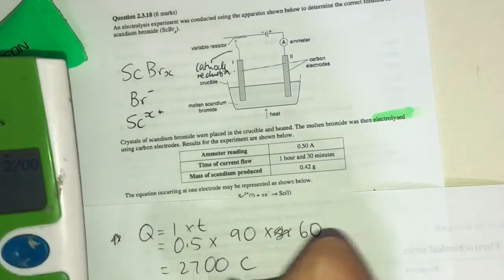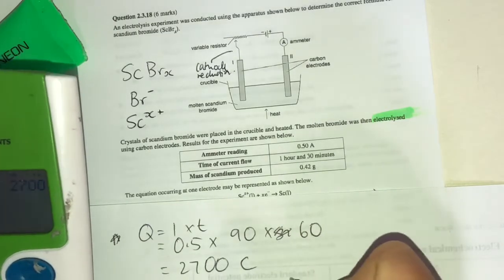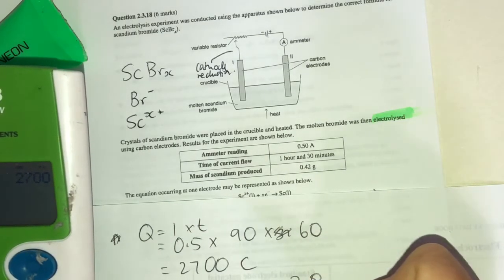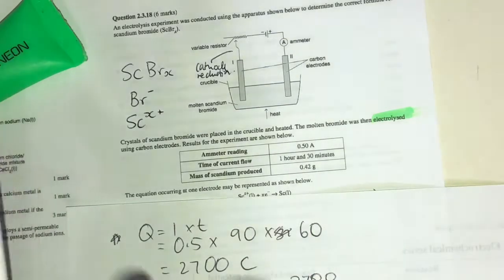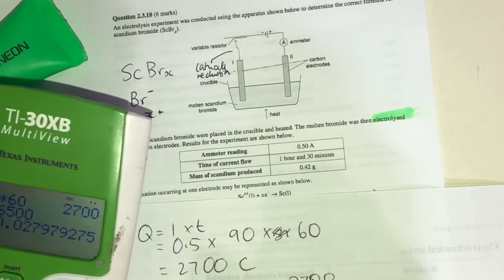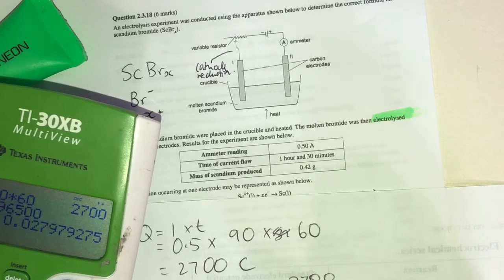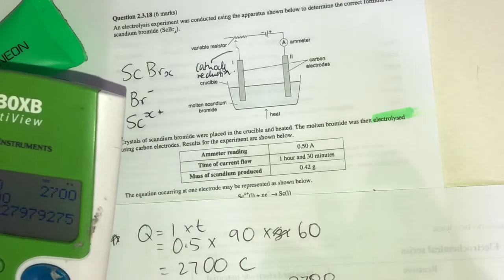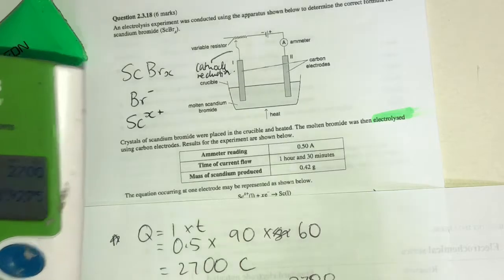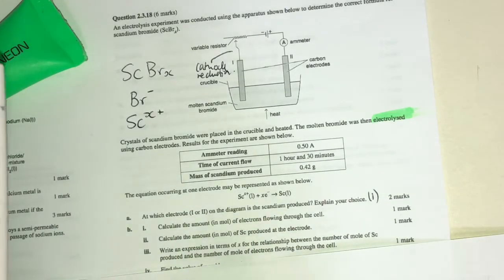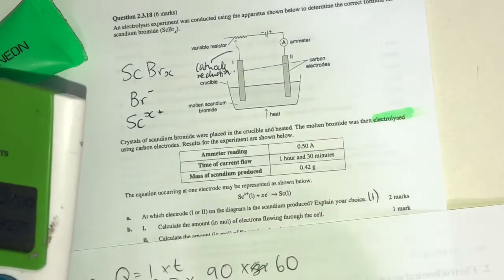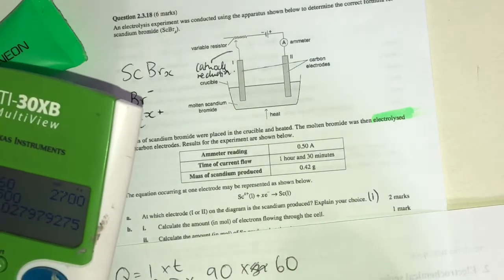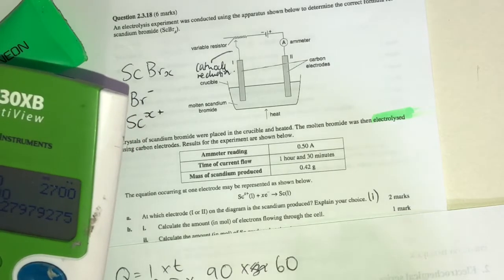And n equals Q over F, which is 2700 over 96500. Let's make sure we've got correct sig figs. Two sig figs: 0.028 mole.